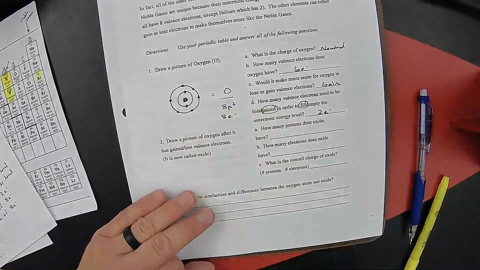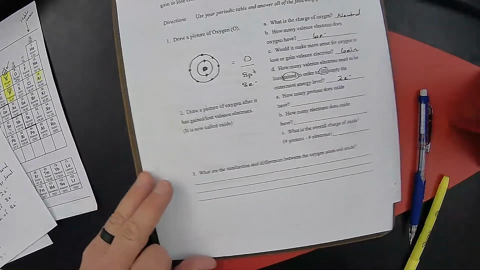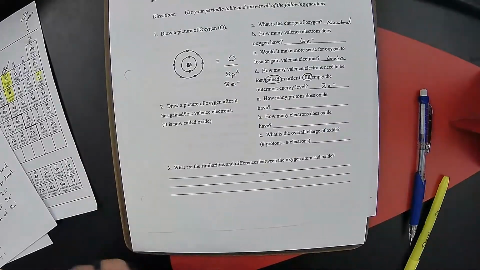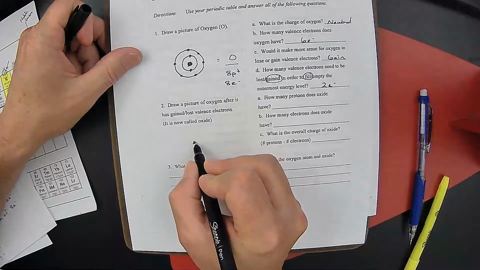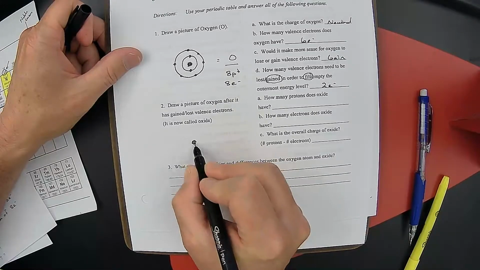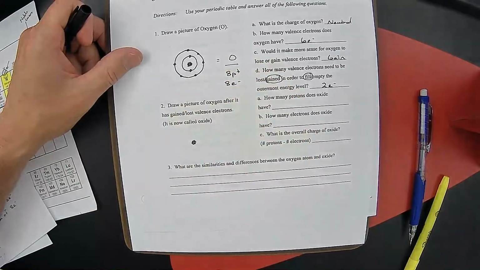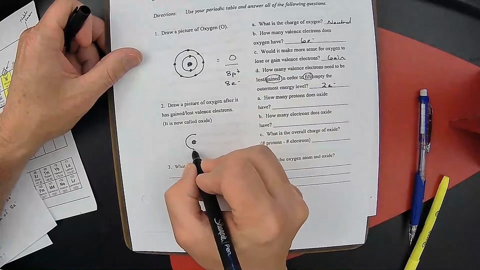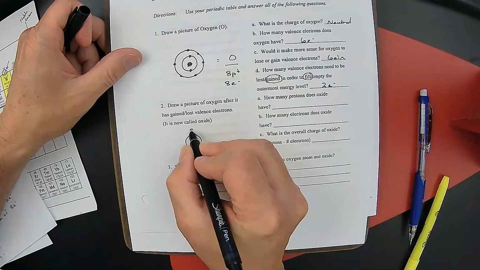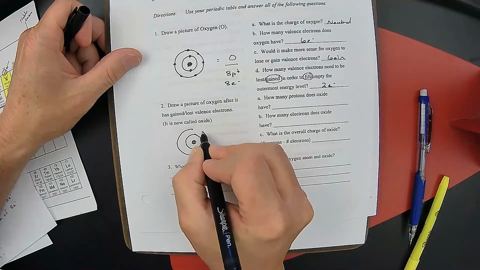When it gains, it will have 8 on the outside, and that's what it's trying to do. So, let's draw a picture. So we're going to go 1, 2, 3, 4, 5, 6, 7, 8. Same number of protons. It did not change. Also, take a look at this. The number of energy levels did not change either.